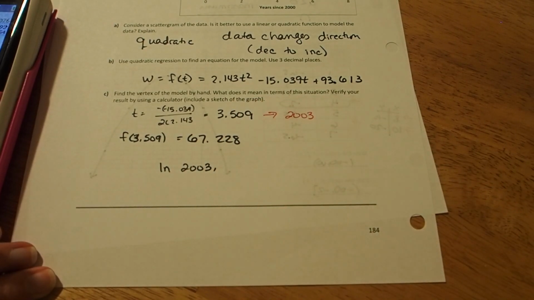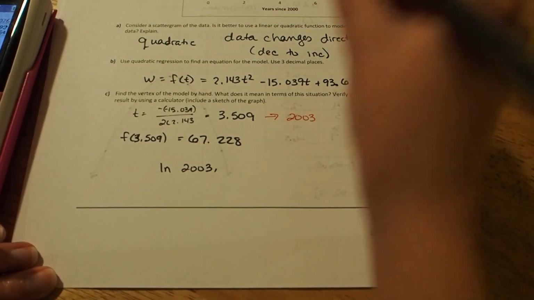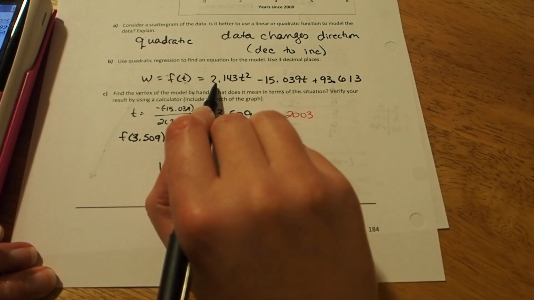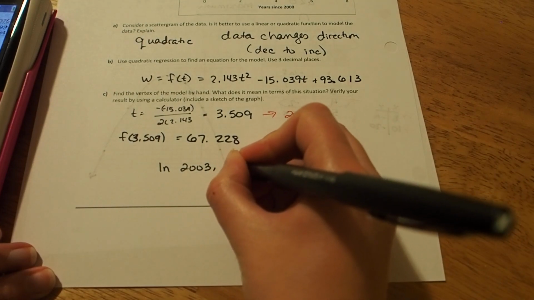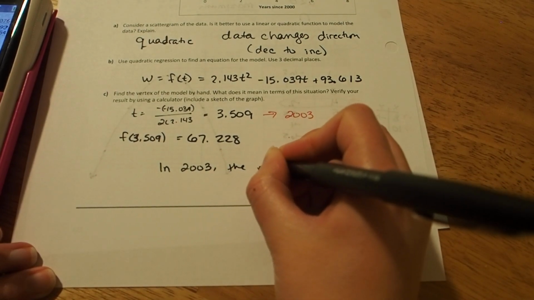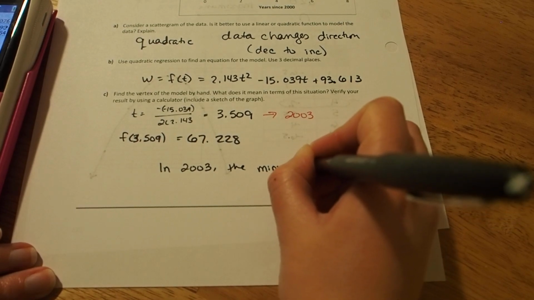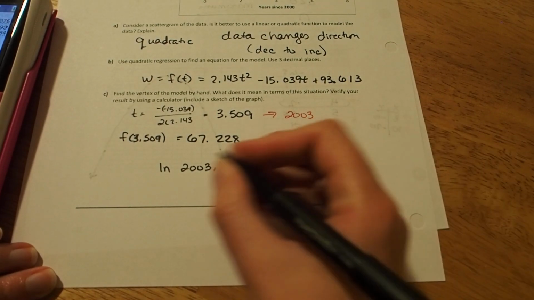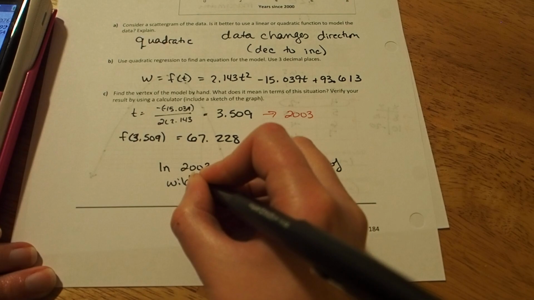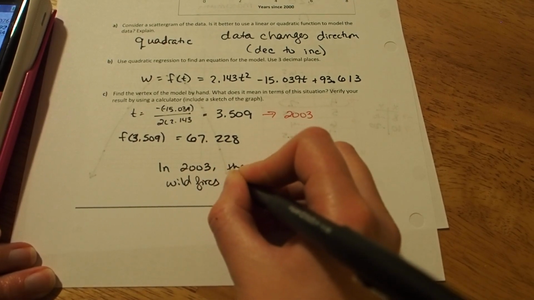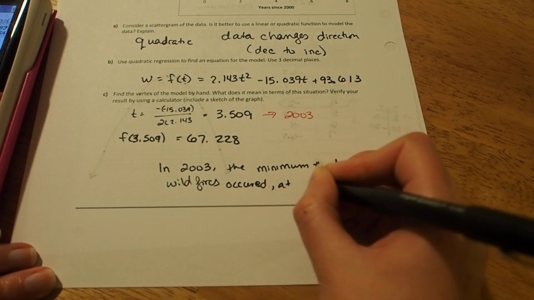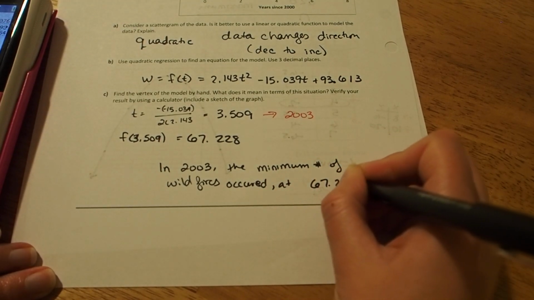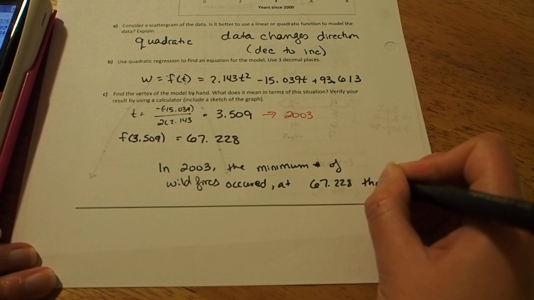And I need to know if this is the lowest or highest. You can see from the graph that it's going to be lowest. You can also see that this graph faces upward because of the positive A coefficient, therefore you have a minimum. So the minimum number of wildfires occurred at a minimum of 67.228 thousand fires.